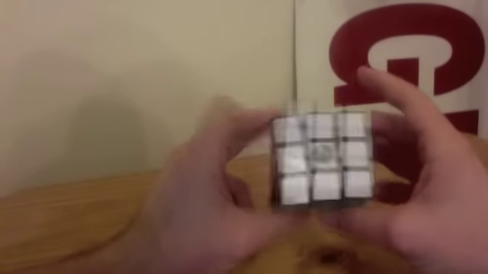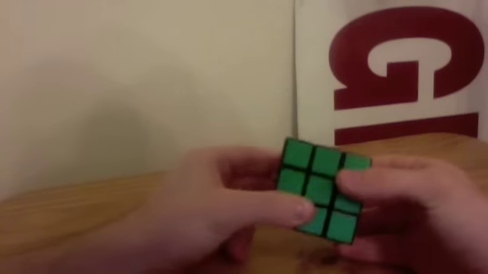Same thing with up. This would be up. This would be up inverted. Oh, there, that's up inverted, okay?